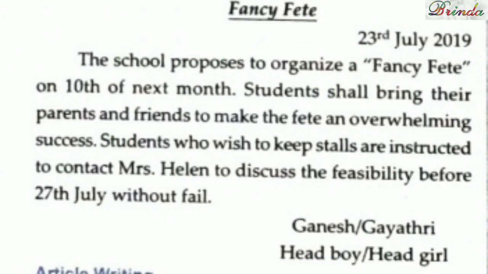The school proposes to organize a fancy fete on the 10th of next month. Students shall bring their parents and friends to make the fete an overwhelming success. Students who wish to keep stalls are instructed to contact Mrs. Helen to discuss the feasibility before 27th July without fail. So boys, you can use Ganesh, head boy. Girls, you can use Gayatri, head girl. Fine children. So I hope you understood.